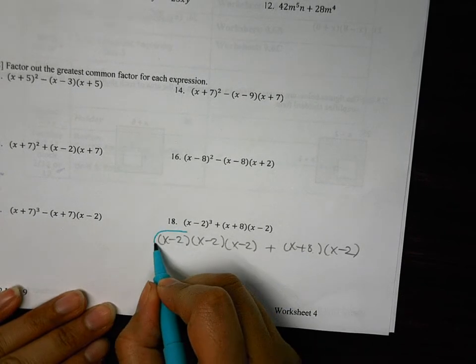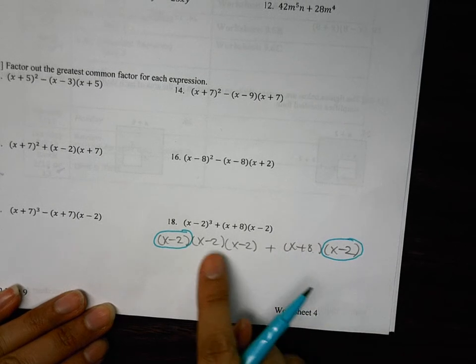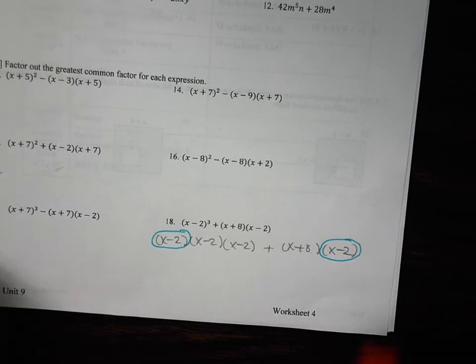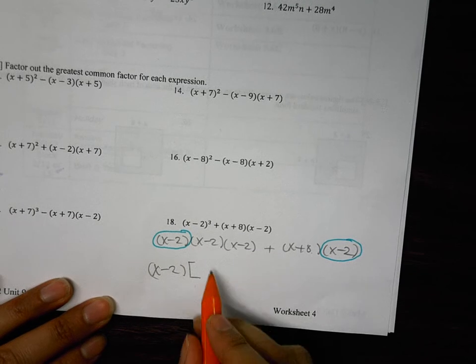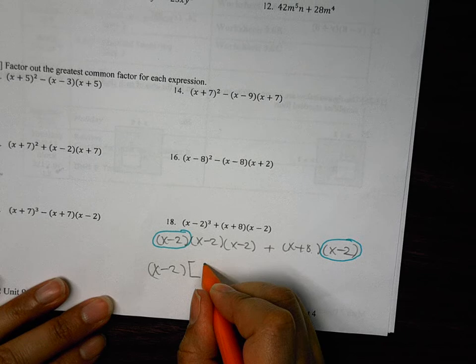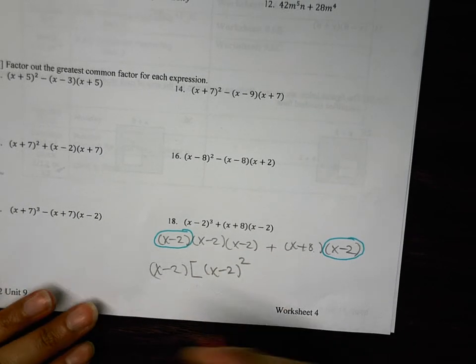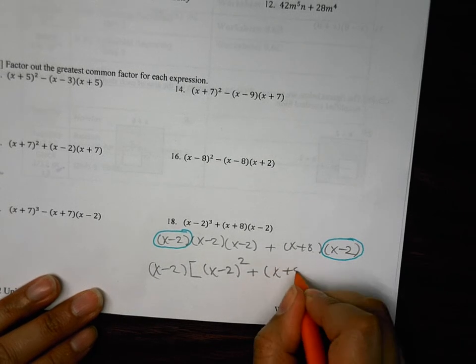Do they have another x minus 2 in common? No, this one has 2 more, but does this one have any more? No. So the only greatest common factor here is x minus 2. Bracket. Here, instead of writing this out twice, how can I also write it? Good job. x minus 2 squared plus what? x plus 8. And this is how we leave it. We do not go any further.